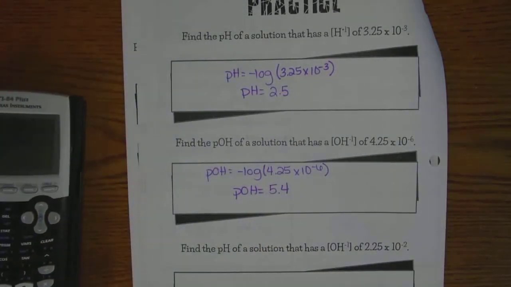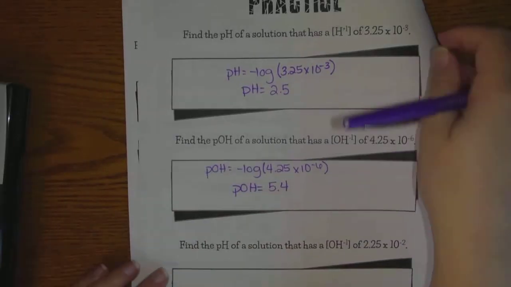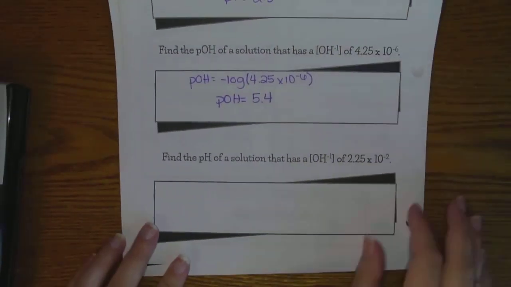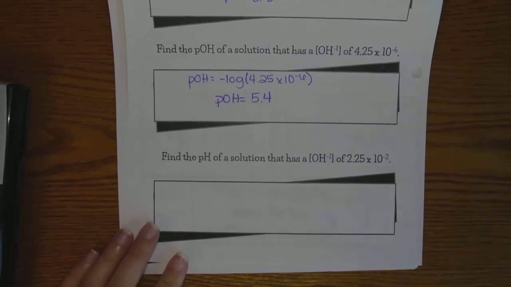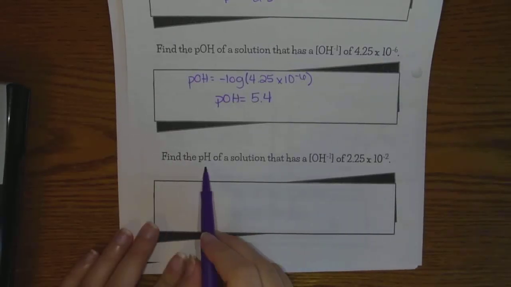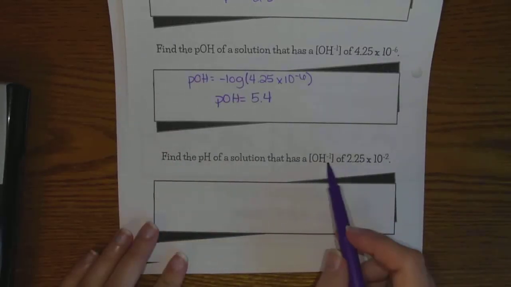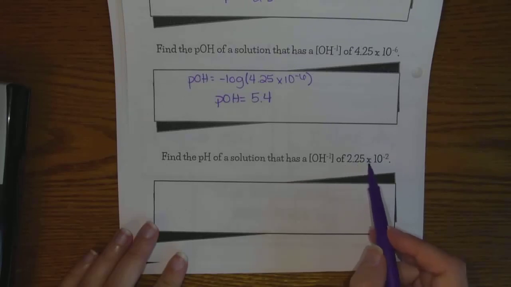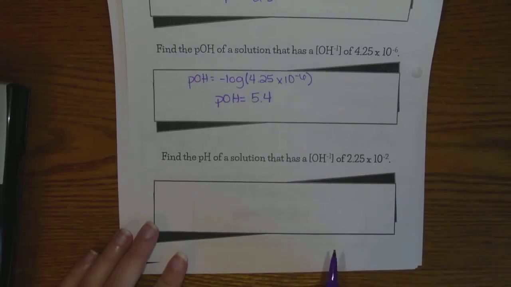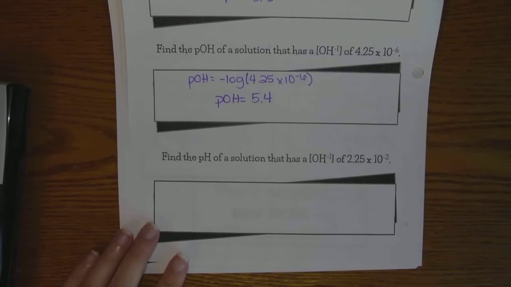That's my pOH. Now, this one's probably going to be the hardest one you'll see, and I still think it's pretty simple. You're going to look for finding the pH of a solution that has a hydroxide ion concentration of 2.25 times 10 to the negative 2. So what you're going to do for that, the first thing you have to do, we can't relate the hydroxide ion concentration with our hydrogen ion concentration directly.